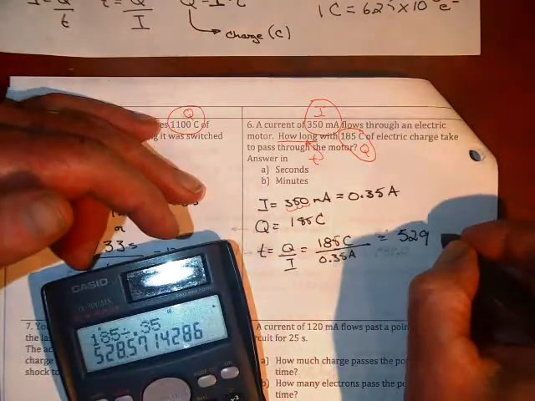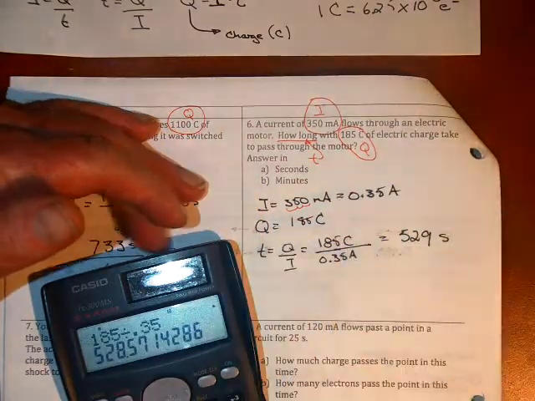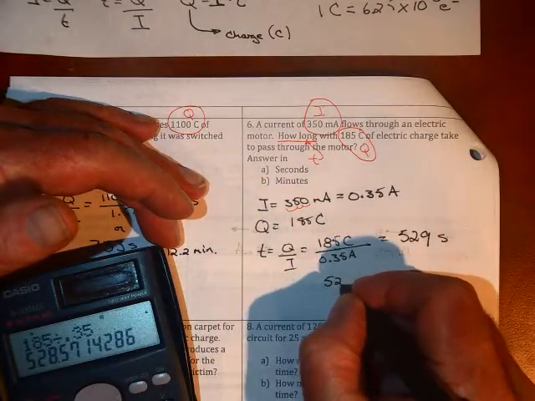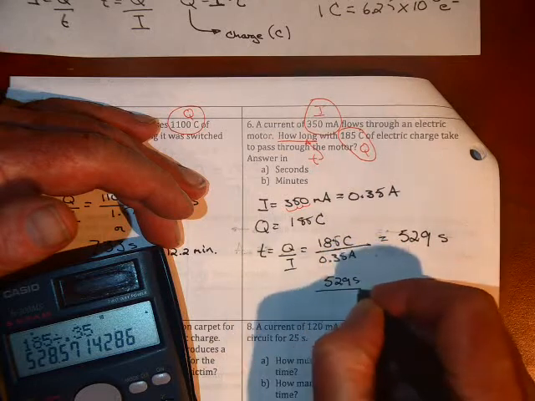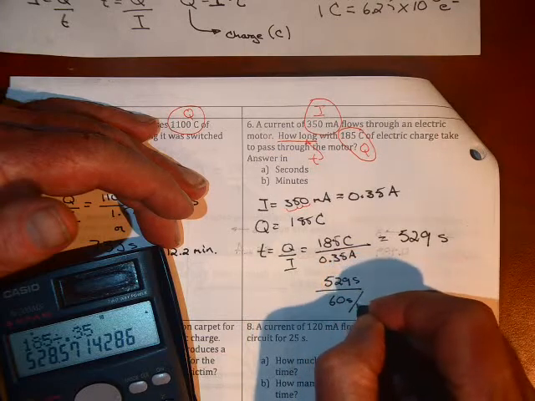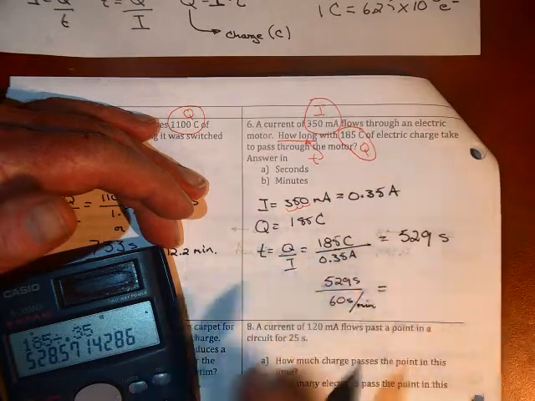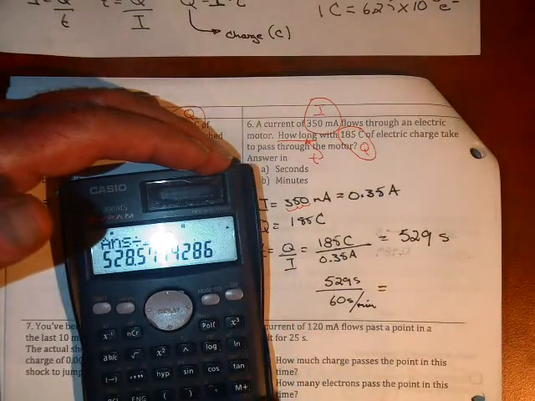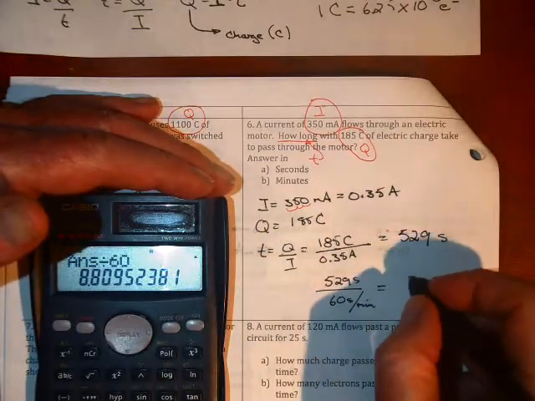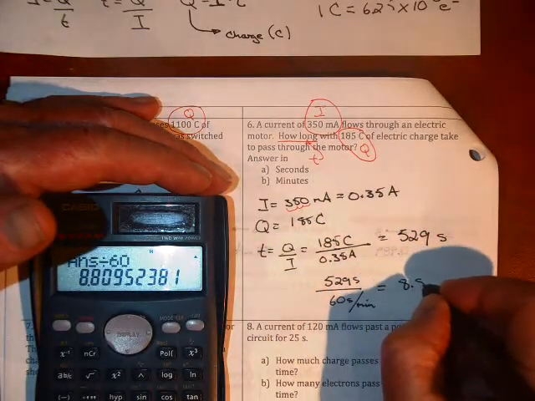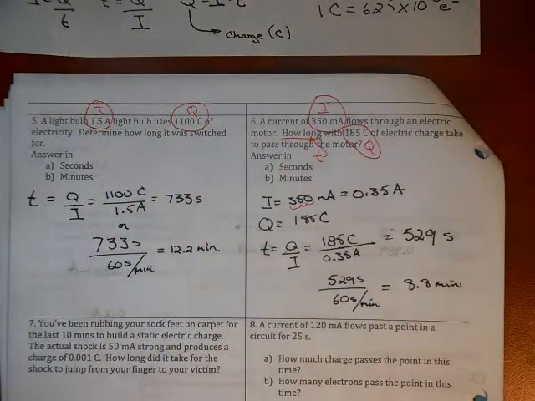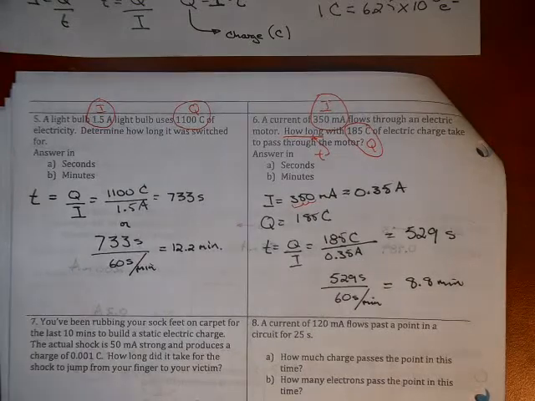And this is what time? This is in seconds. So in minutes, I'm going to take 529 seconds divided by 60 seconds per minute, and that's going to be 8.8 minutes. Okay? You can pause it now if you like and then come back.